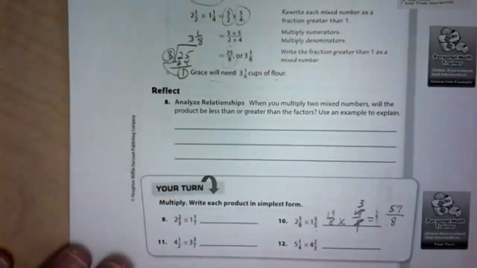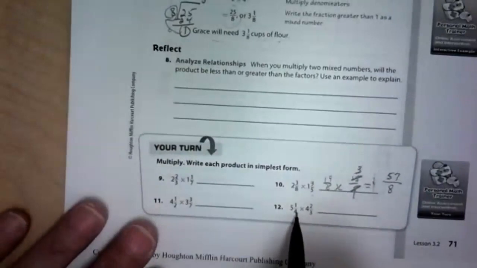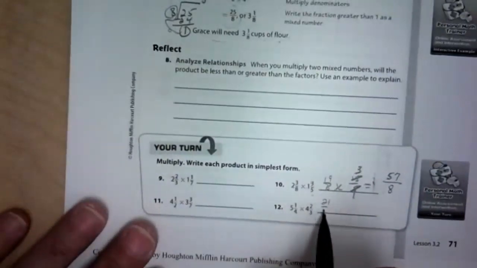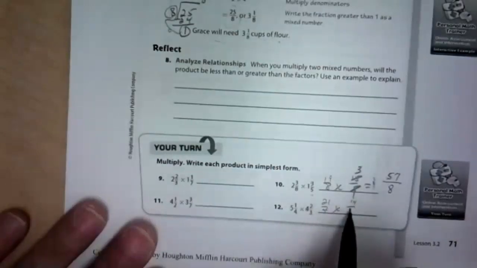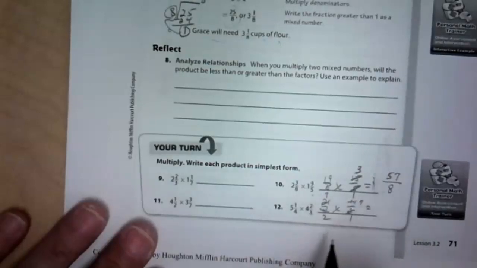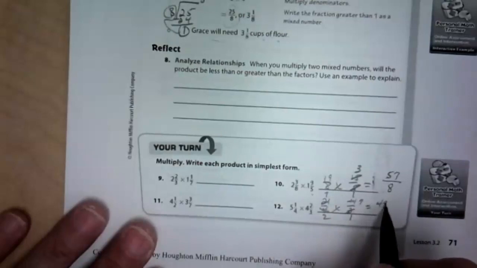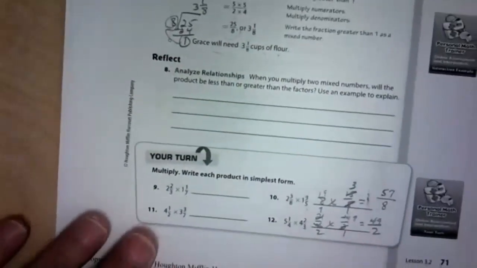Okay. Now let's do this one, 5 1/4. Here we go. 4 times 5 is 20, plus 1 is 21 over 4, times 3 times 4 is 12, plus 2 is 14 over 3. We know that these are both divisible by 3. Okay, both these are divisible by 2. So on the top, 7 times 7 is 49, and 2 times 1 is 2. Okay, so that concludes our lesson on multiplying mixed numbers.